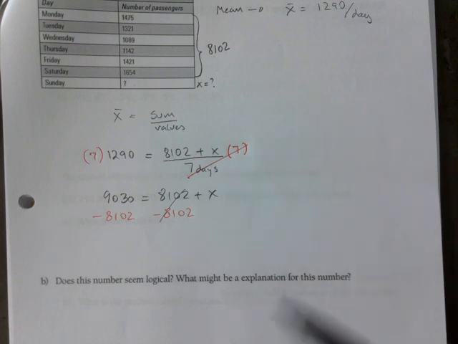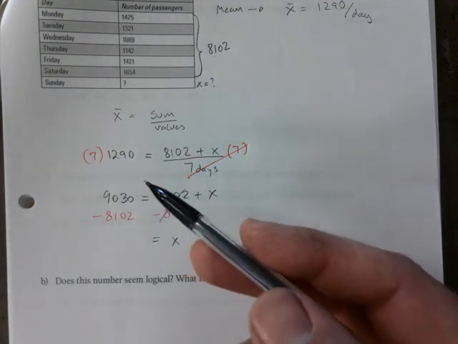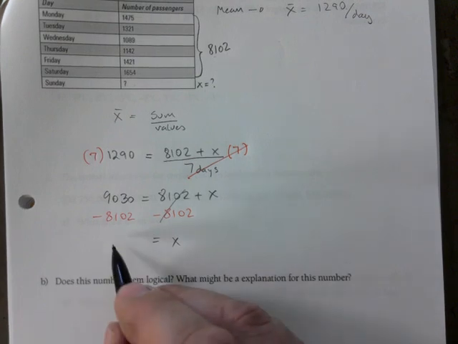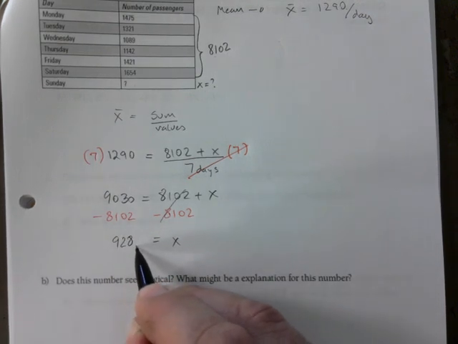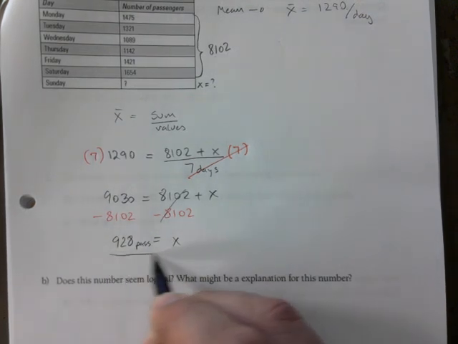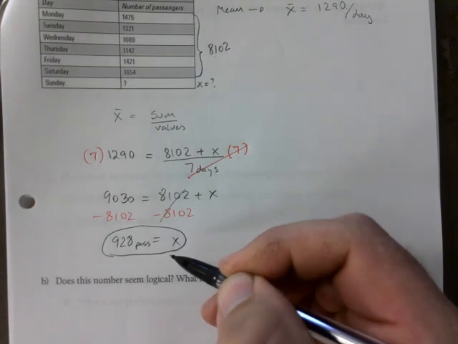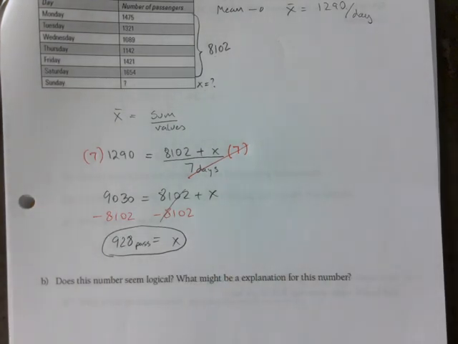You can bet money that you're going to have at least one of these on the test, even quiz. So just be prepared for that. And so when you do this, you get 928 passengers. On Sunday, you'd have 928 passengers.